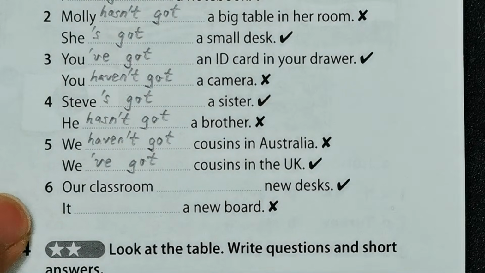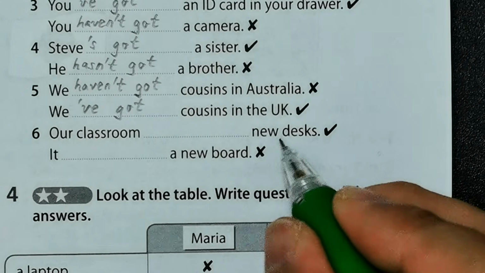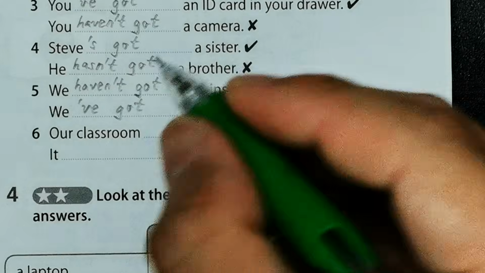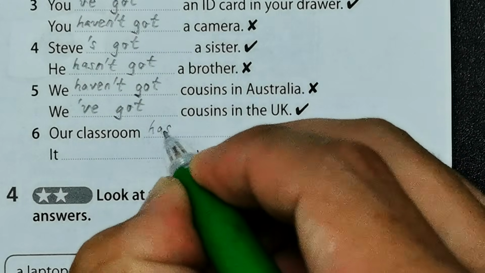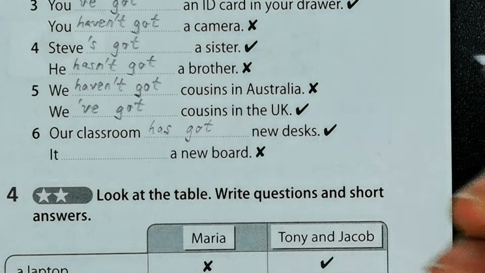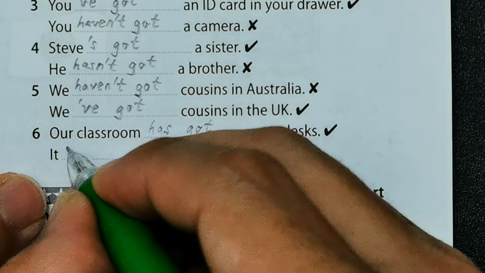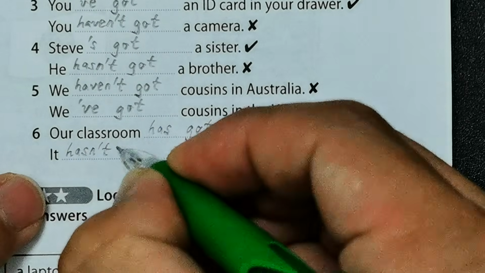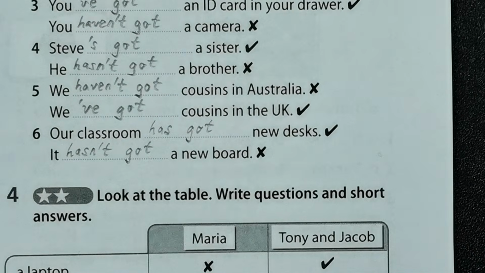And number 6, our classroom new desk. So our classroom, this is affirmative form, we use has got. And then the negative form, it hasn't got a new board.